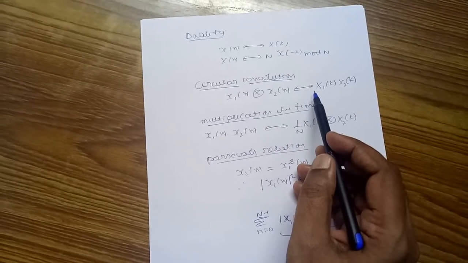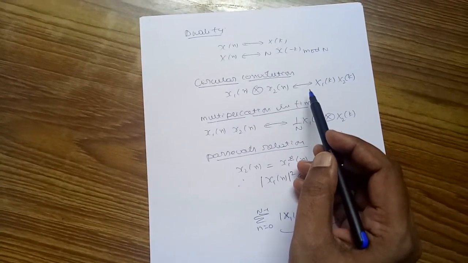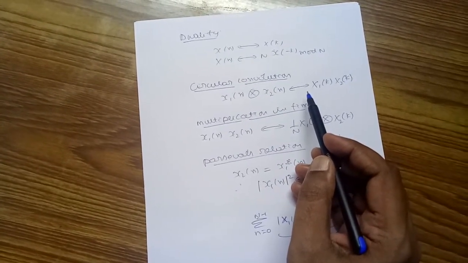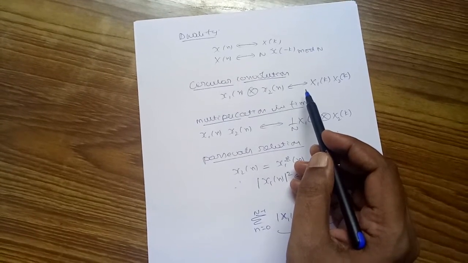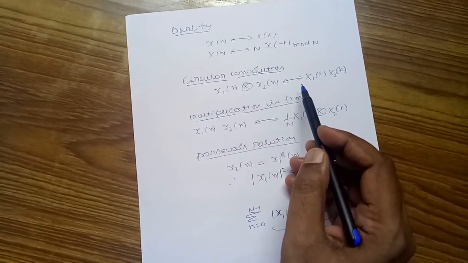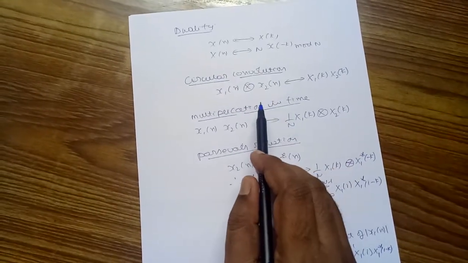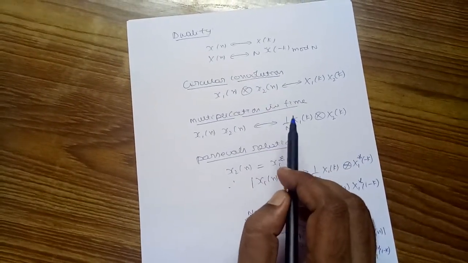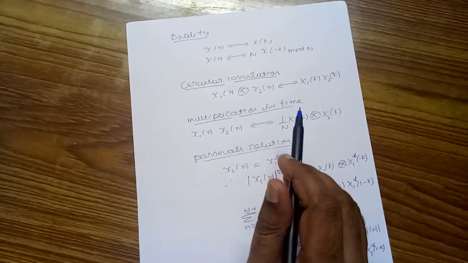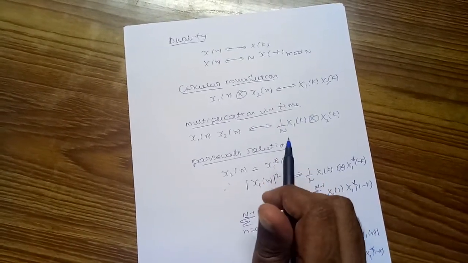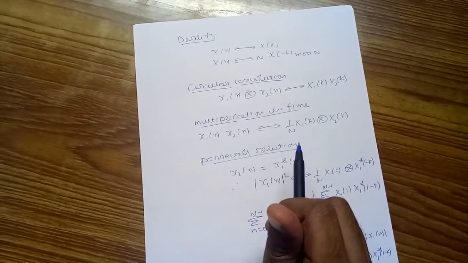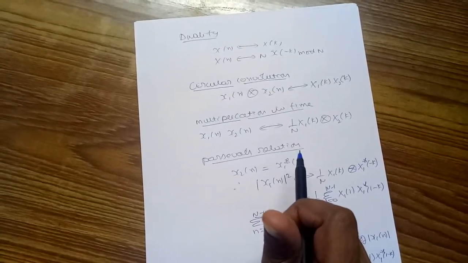So the circular convolution convolves two finite sequences. Their discrete Fourier transforms are multiplied. This is basically used in 4G phones with LTE standards. The OFDM, orthogonal frequency division multiplexing technique, uses circular convolution.